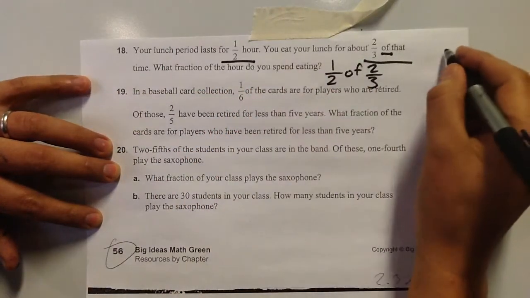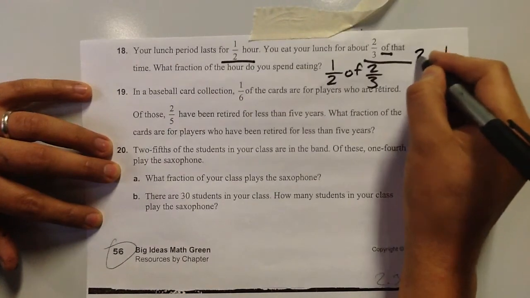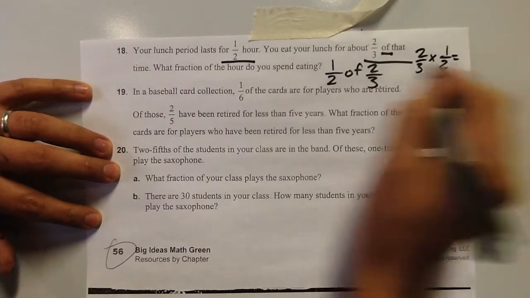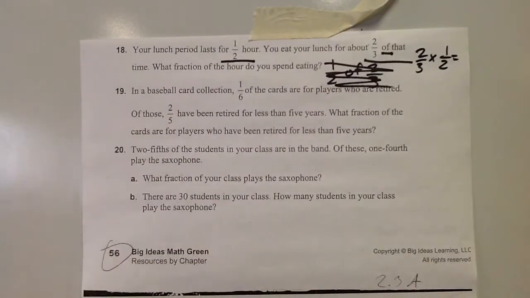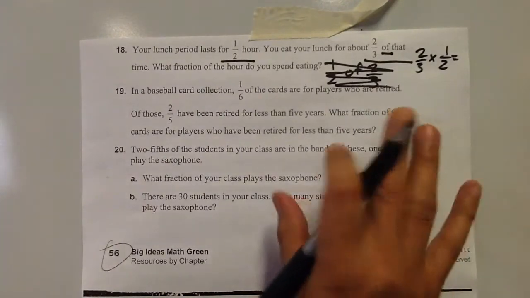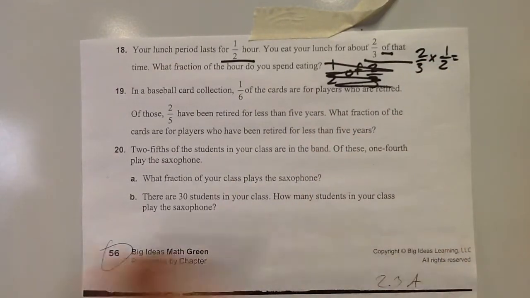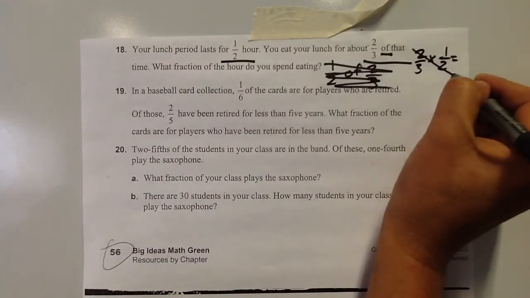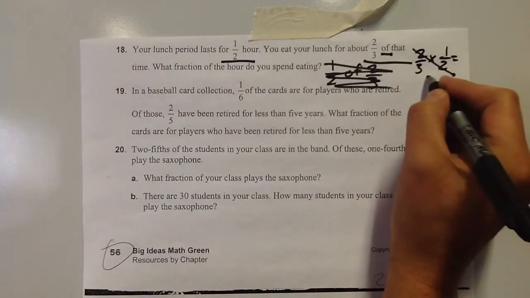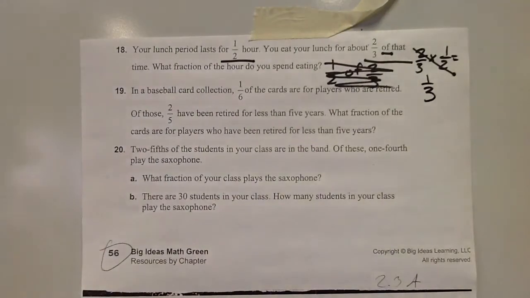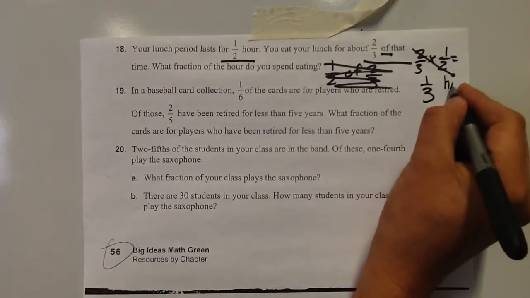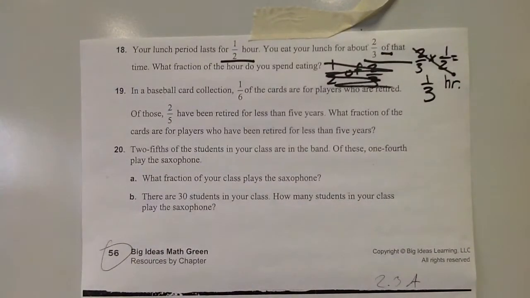So we have a 1/2 hour, and we actually want 2/3 of that. The nice thing is that multiplication is commutative, which means you can multiply it either way and you'll get it right. Division is not. I cancel that out, and I would get 1/3. Let's double check that. 1/3 hours. And there you go, 1/3 of an hour. All right, next one, 19.